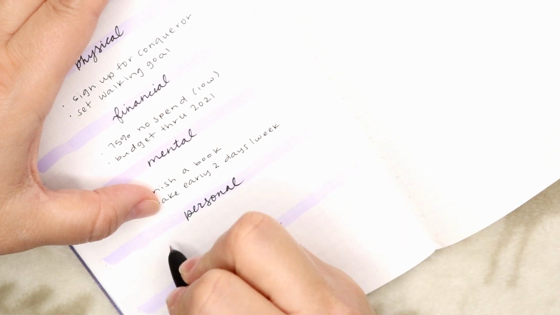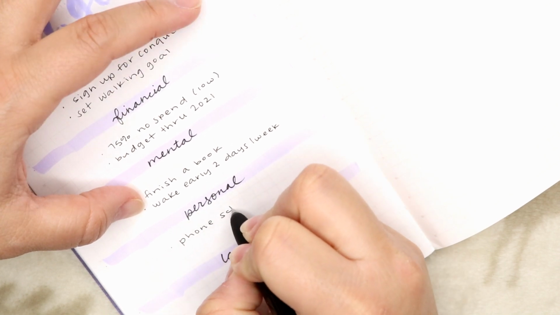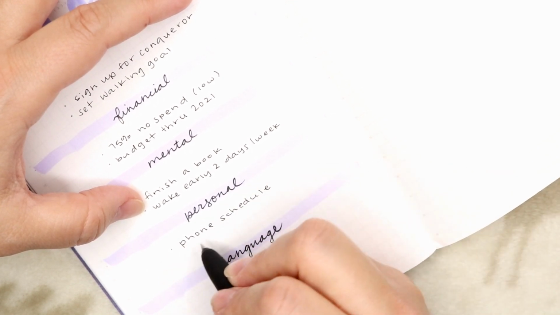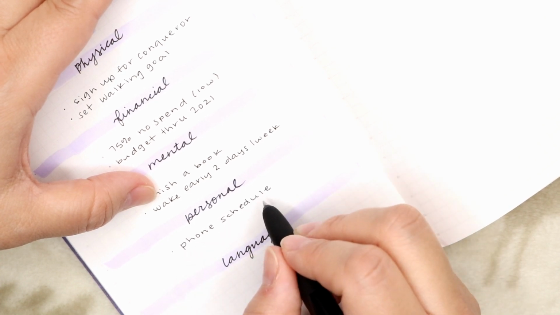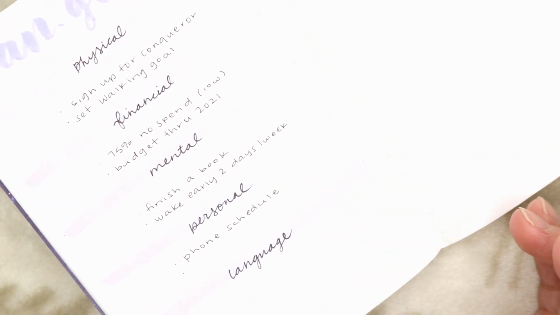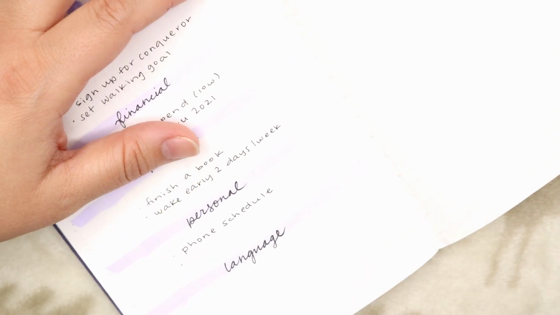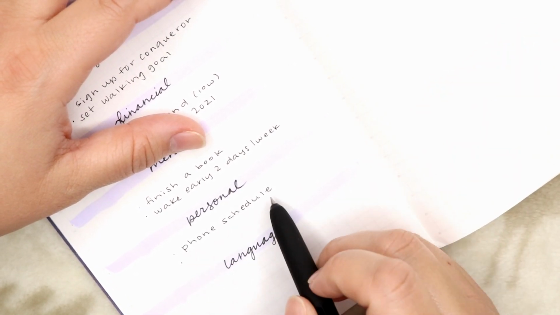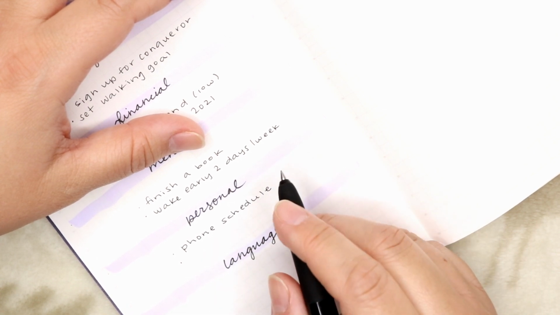So personal, I would like to make myself a phone schedule. I would like to spend less time on my phone. I am addicted to my phone, so I would like to spend less time. I would like to schedule my time that I am allowed to be on my phone so I'm not on my phone constantly. It's kind of hard because I do have a work phone and I am on call all the time, but I can figure that out. So I want to allow myself some time during the day to check my phone, but I don't want to sit on my phone every single moment of the day.